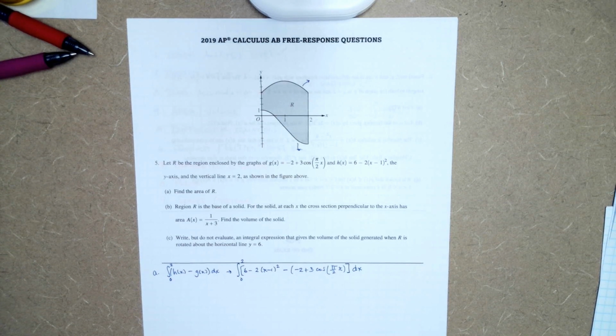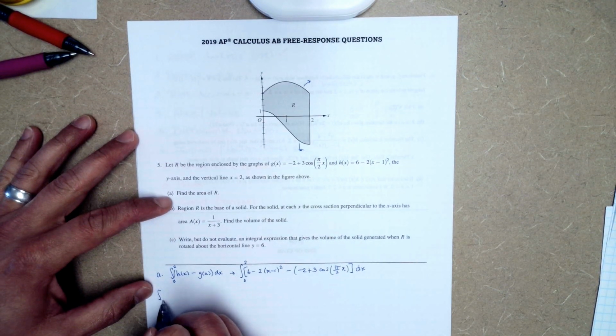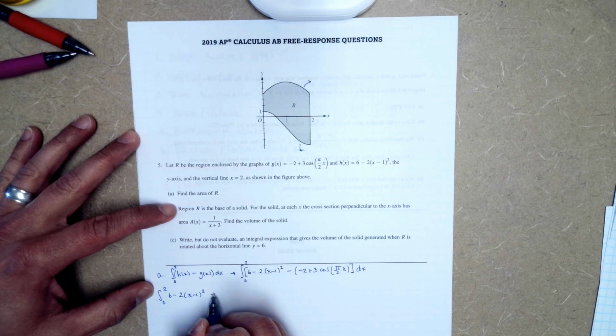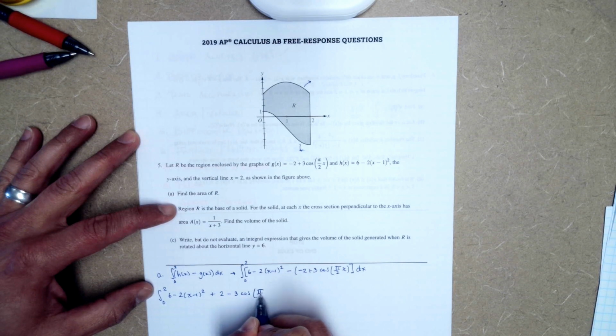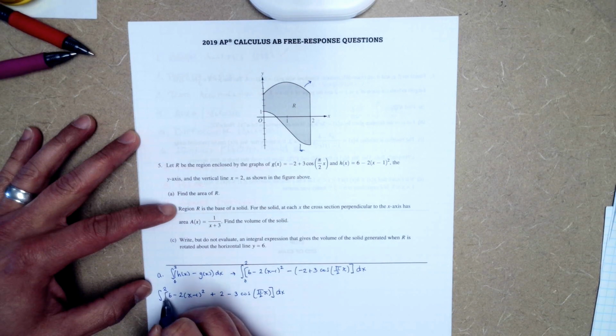All right, now we got to go ahead and see if we can clean this up just a little bit before we do the antiderivative. So let's go ahead and do this guy here. It'll be the integral from 0 to 2, 6 minus 2 times x minus 1 squared. This becomes a positive 2, and then minus 3 cosine of pi over 2x. Alright, and that's dx, just like that.